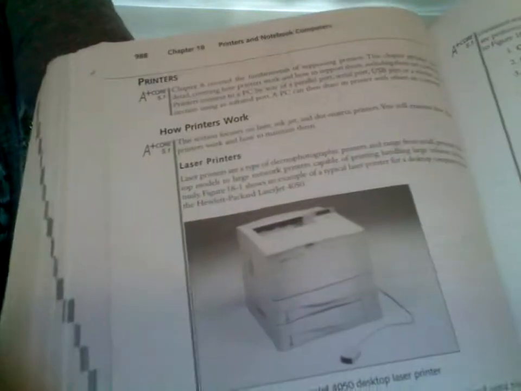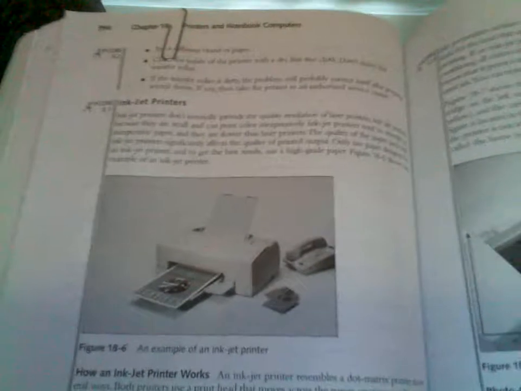The other external part I was telling you about is a printer. There are laser printers, which would look like this. Hopefully you can see that pretty well. All right, and then your inkjet printers, which most homes would have.